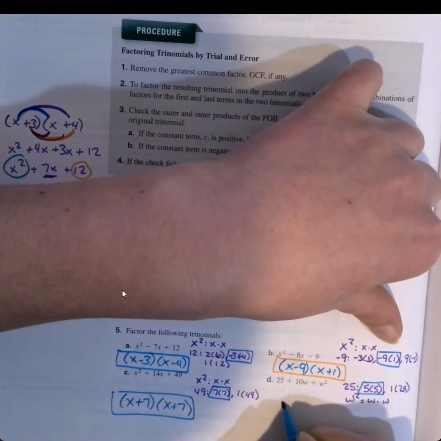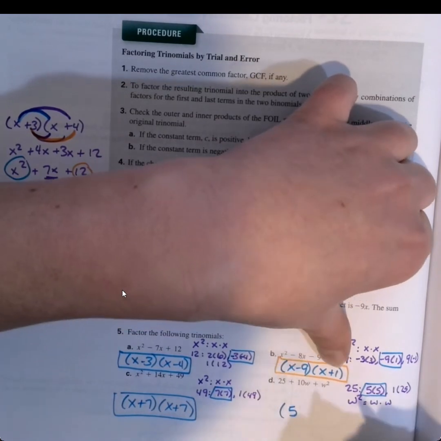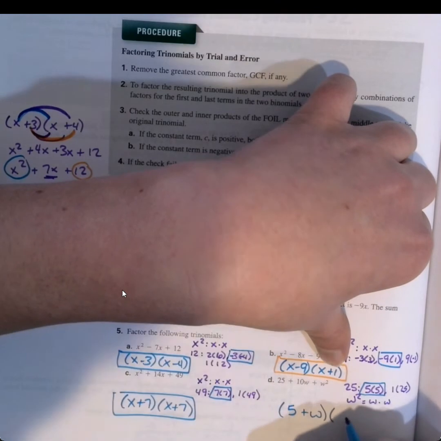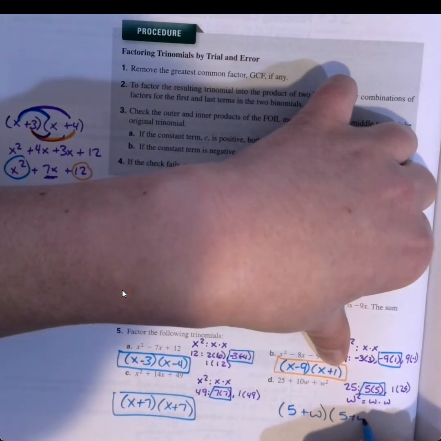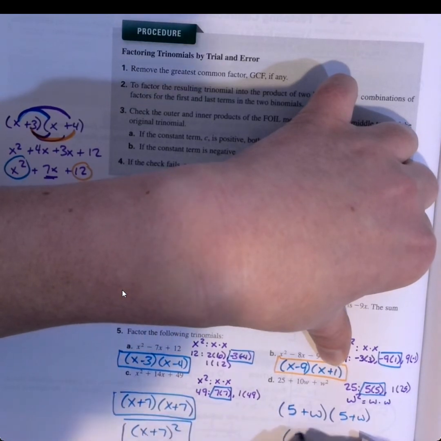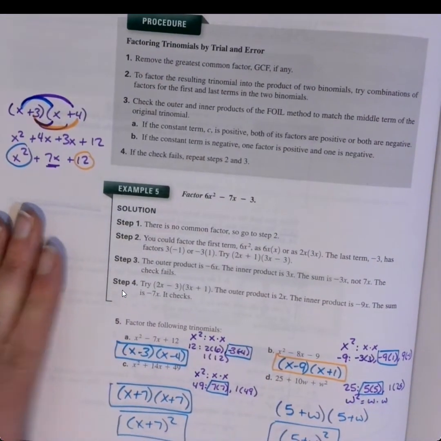And so technically the number goes first just because this is out of order. You could reorder it and then write the W first, but it doesn't really matter. So this is W plus 5 or 5 plus W. And I just realized that those are the same, and so were these. So I could have simplified this to x plus 7 squared and this one to 5 plus W squared because the two binomials are the same.